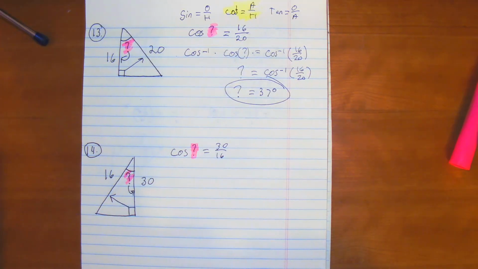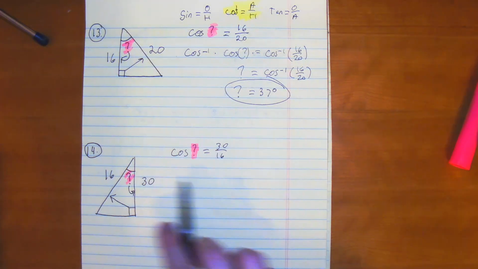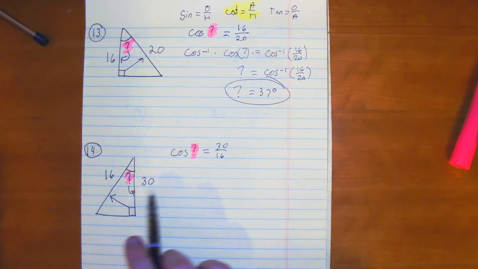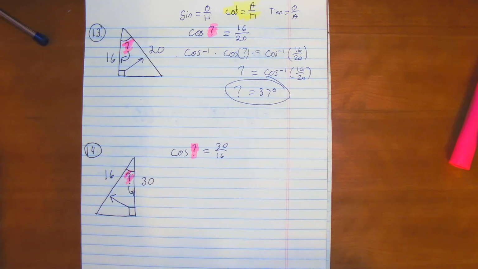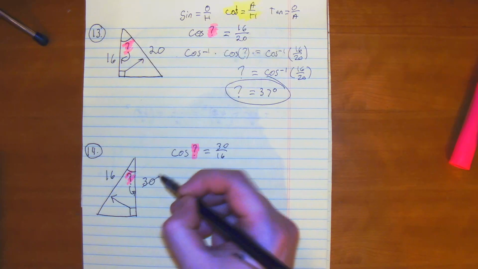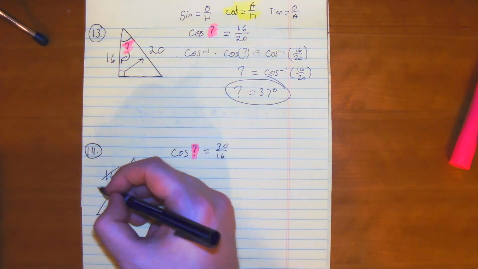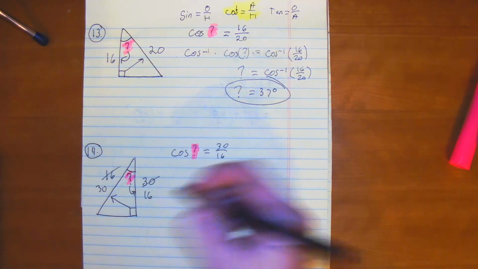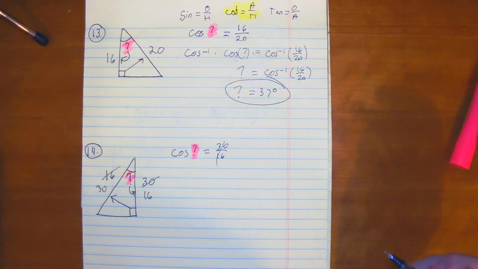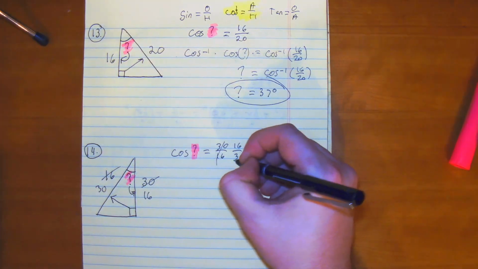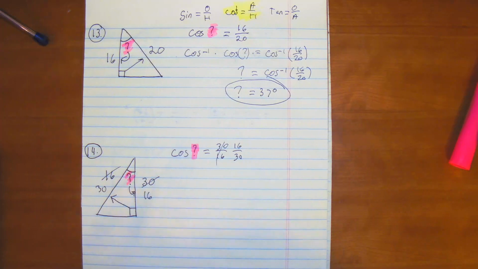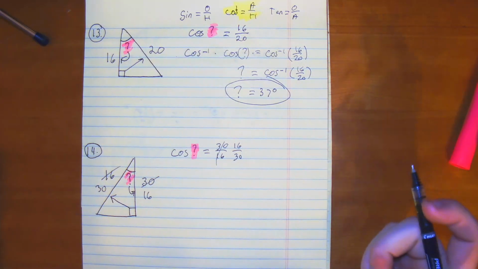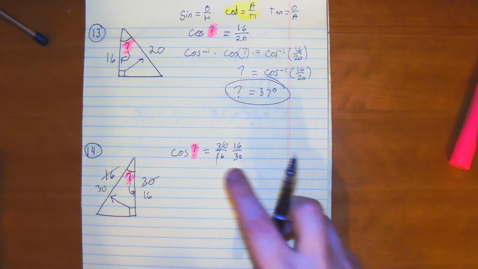I definitely drew that wrong. You know how I know I didn't draw that right? Look at that. So let's just swap the values. I know for a fact I just messed that up. 30 over 16. It's okay to make a mistake. It should be 16 over 30, because we can't have a bigger side than the hypotenuse. The hypotenuse is always the biggest side. So now that we have that fixed, let's go from there.